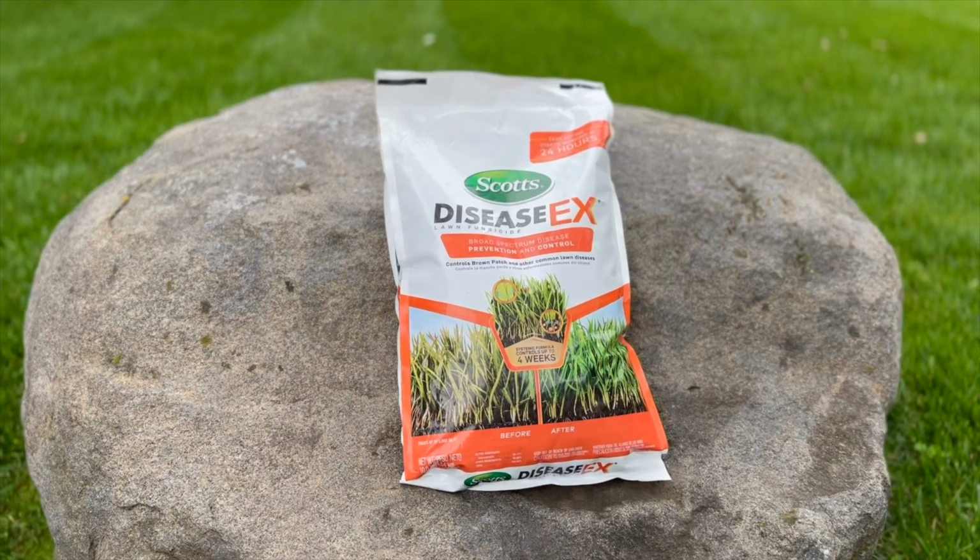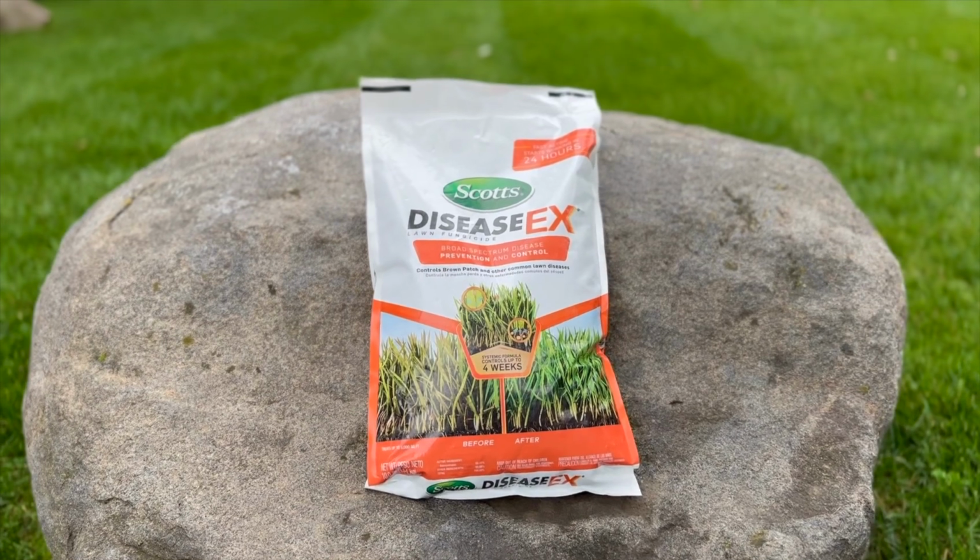This is a product that I've used annually for the past several seasons. Typically the reason I'm using it is I do have a low spot in my yard. I do have a really thick grass, and in the late summer months here in Minnesota, it does get really humid, and that can lead to breeding grounds for mold like we talked about. What I like about this Scott's Disease X product is it will address common types of mold in your yard, and you do want to make sure that if you have something in your yard, this product will actually help you with that. But we'll show you what we're going to do here today.